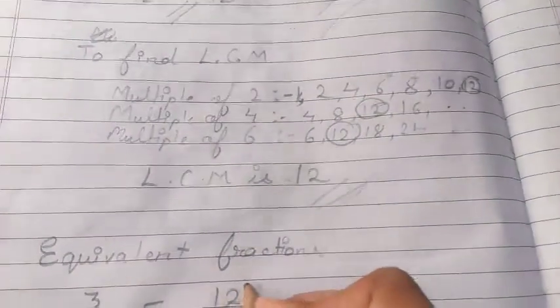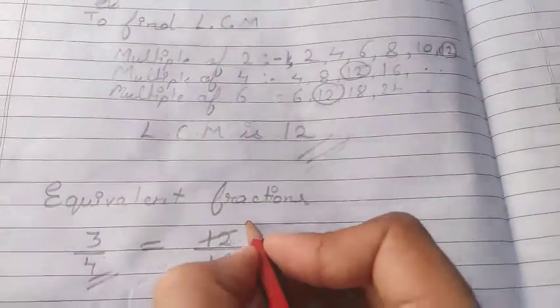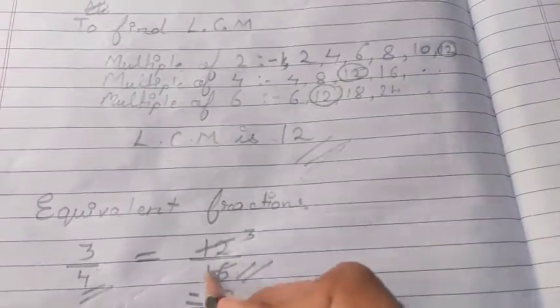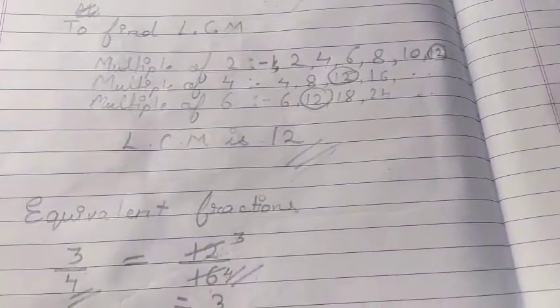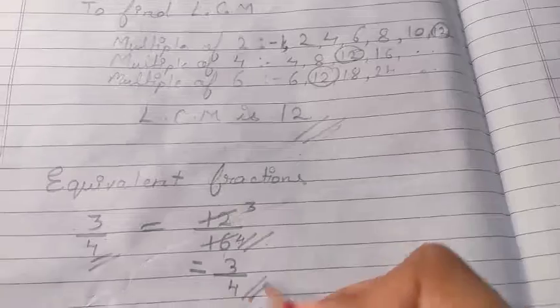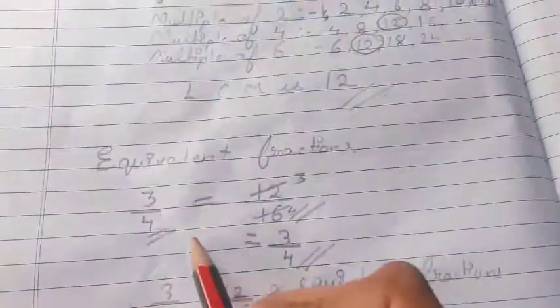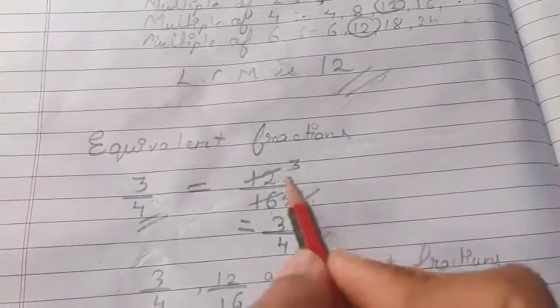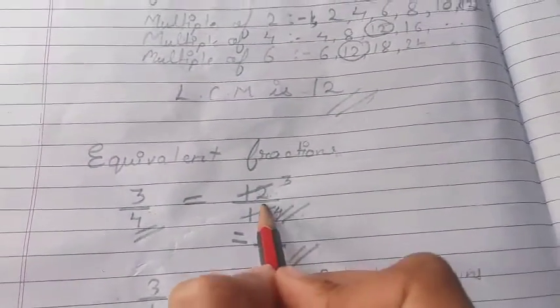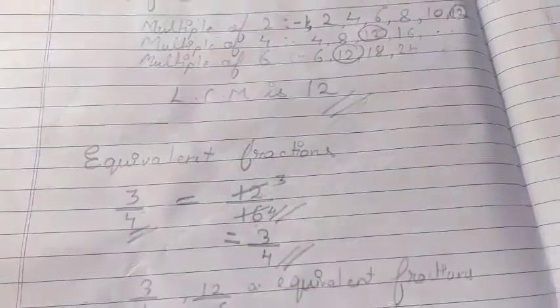Like for example, 4 3s are 12 and 4 4s are 16. So the final answer again comes to 3 by 4. That's why 12 by 16 is an equivalent fraction to 3 by 4.